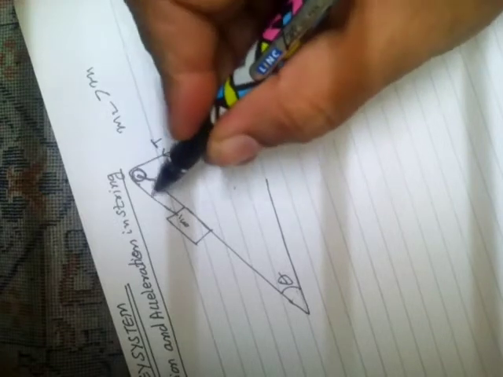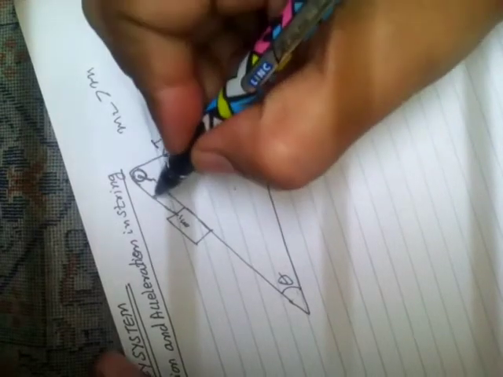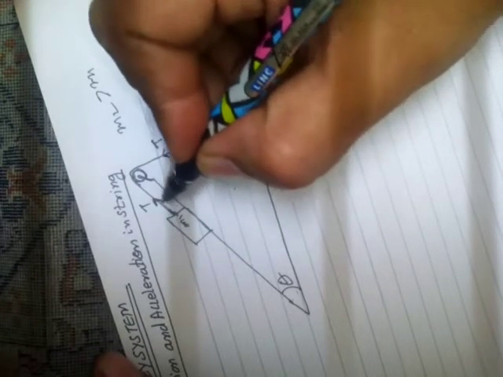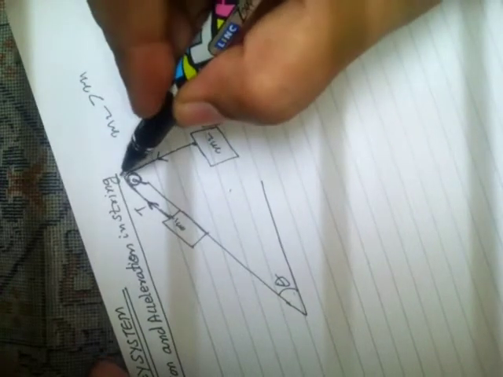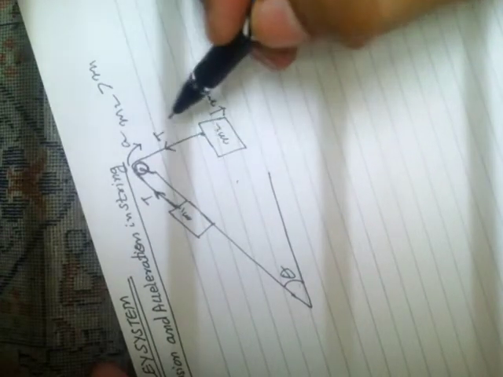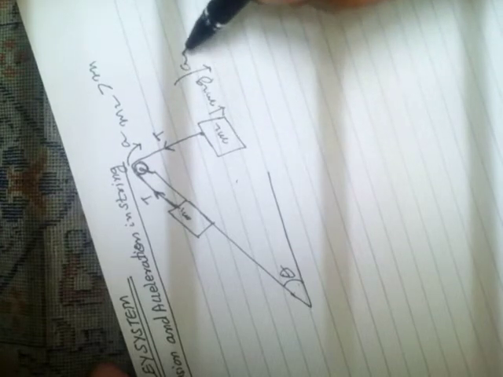Since it is the same string in constant motion, this segment of string would also have the tension T. Since this force is more, it will experience an acceleration a, and the system will move in this direction, downward, with some acceleration a.